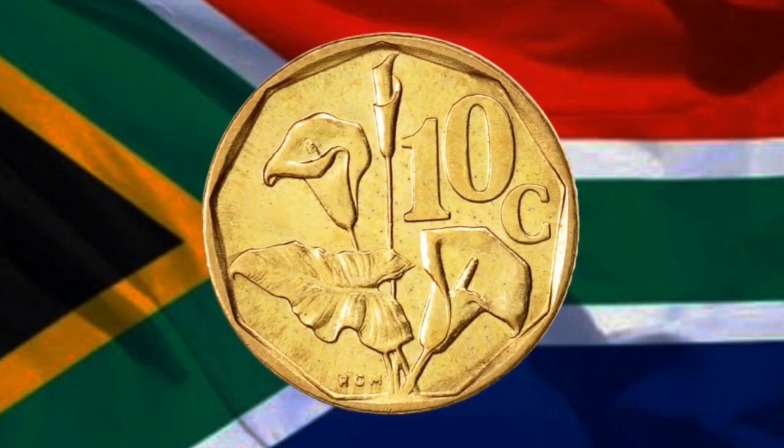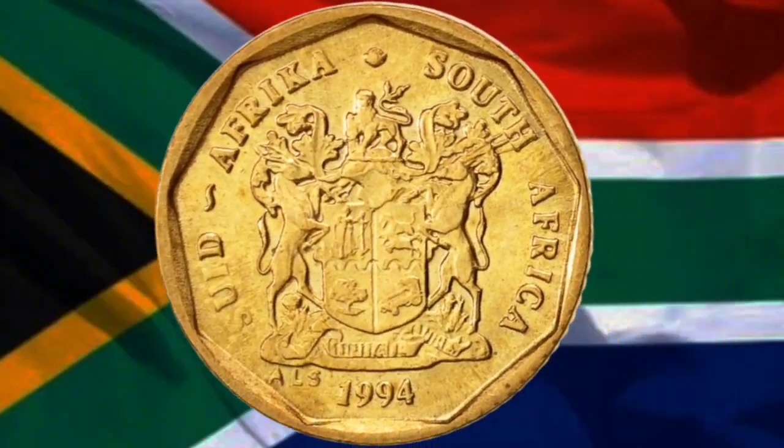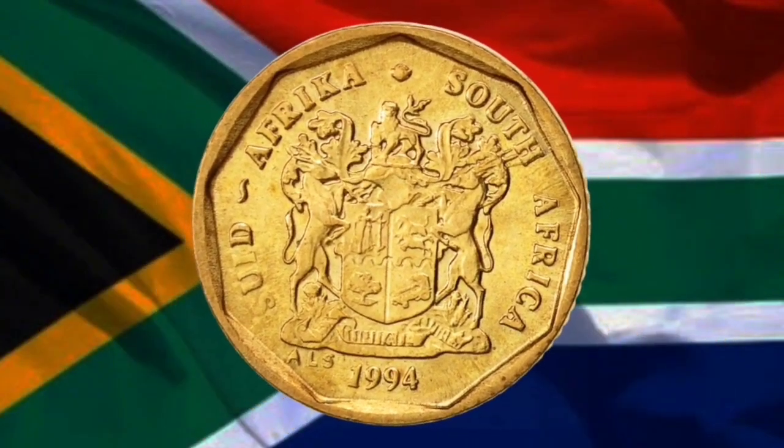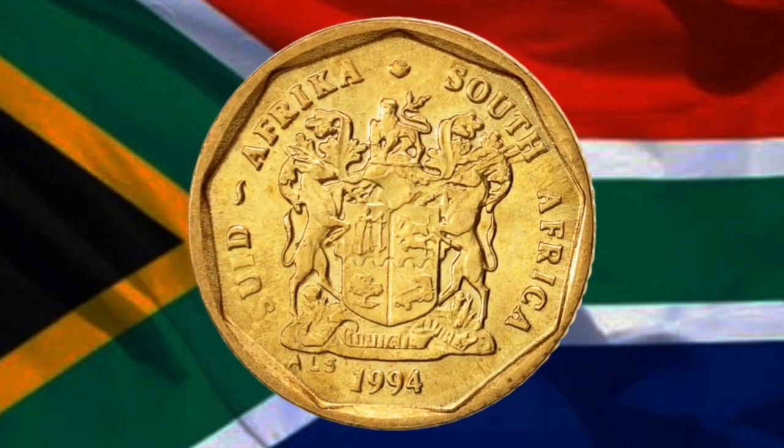of arms, which reflects the nation's complex history. Around the emblem, the name of the country is inscribed in English, Afrikaans, and 2 additional official languages, showcasing the transition to a multicultural republic.